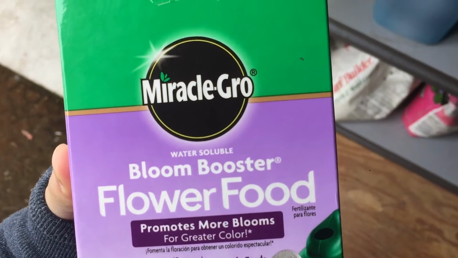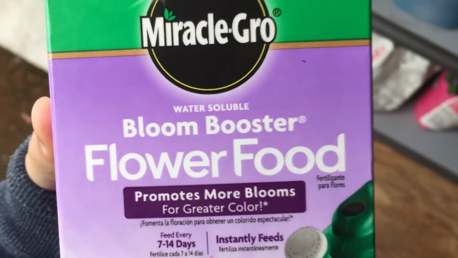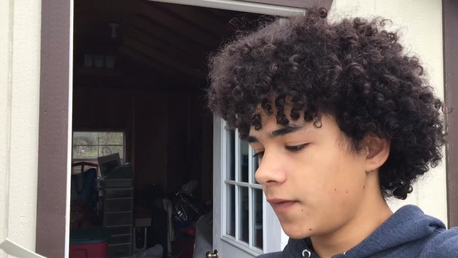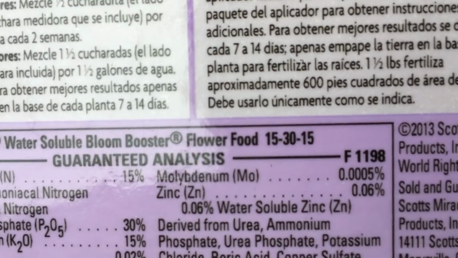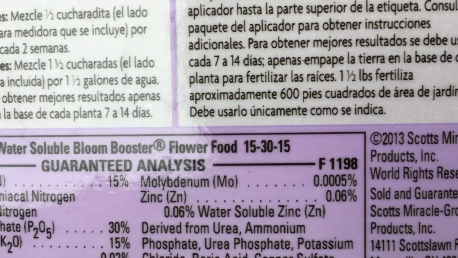Now I'm going to show you an example of a fertilizer that I have and what it does. This is a Miracle-Gro Bloom Booster Flower Food. The numbers say 15, 30, 15. And that means that 15% of this is nitrogen, 30% is phosphorus, and 15% is potassium.